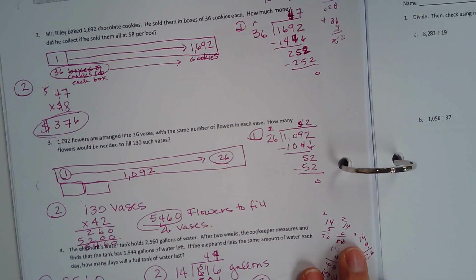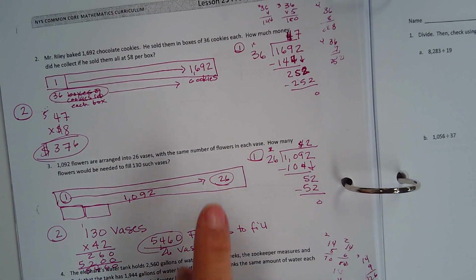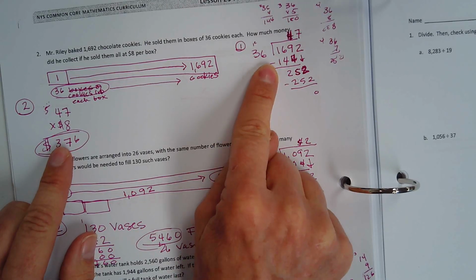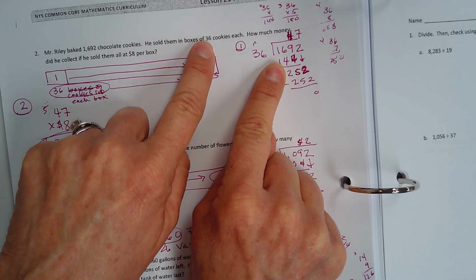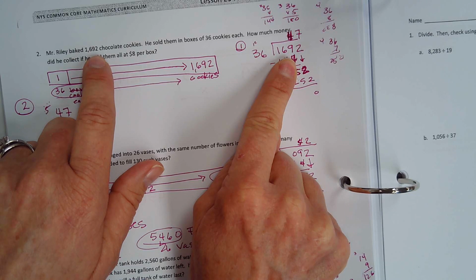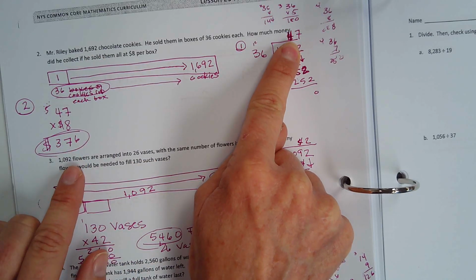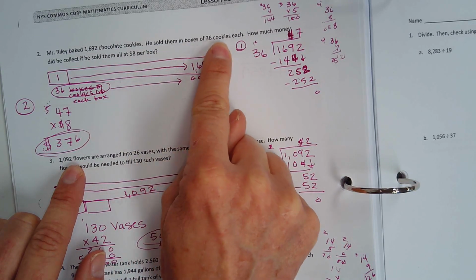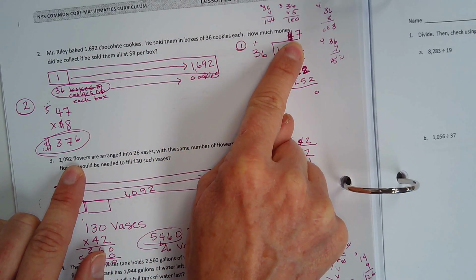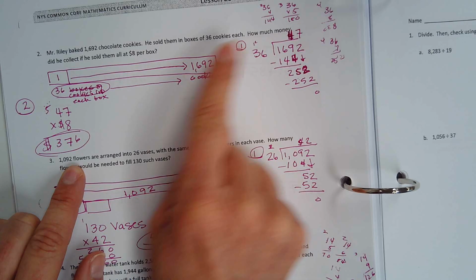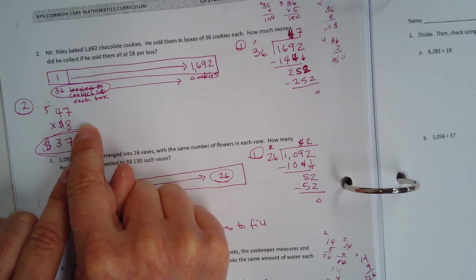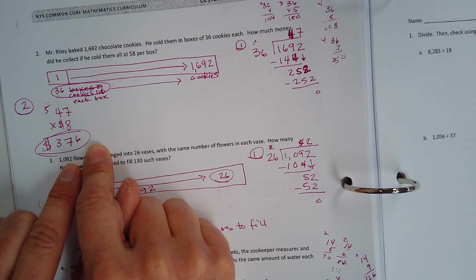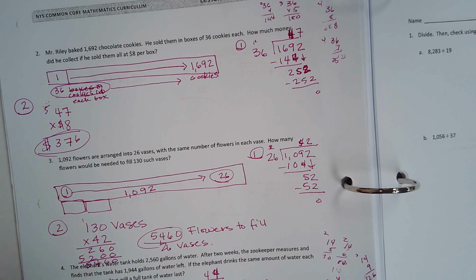On the back side, here is step 1. You have to divide 36 cookies into the total number of cookies to get 47. So he sold them in boxes of 36 cookies. How many boxes? There were 47 boxes. Then 47 boxes, step 2, multiplied by $8 is $376.